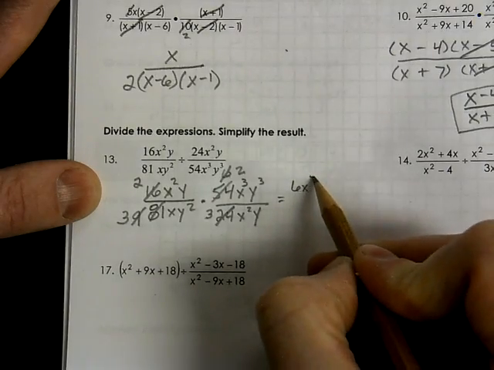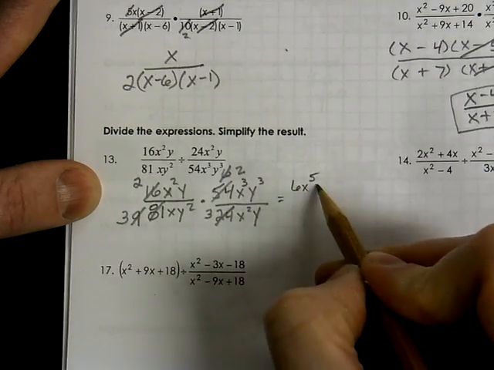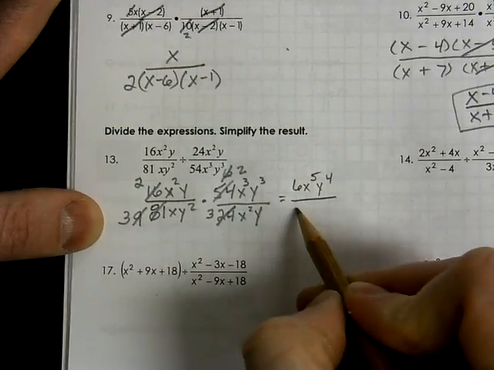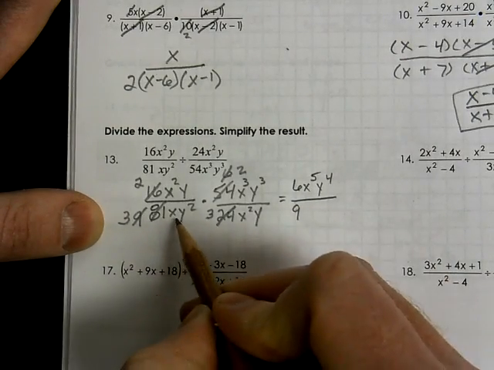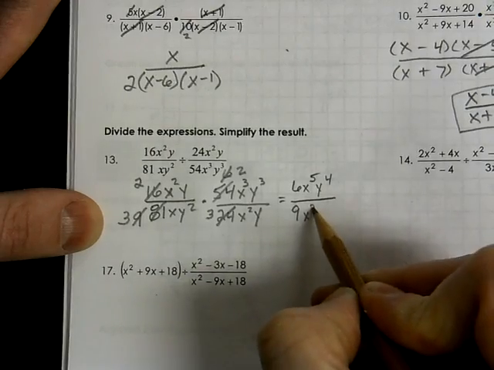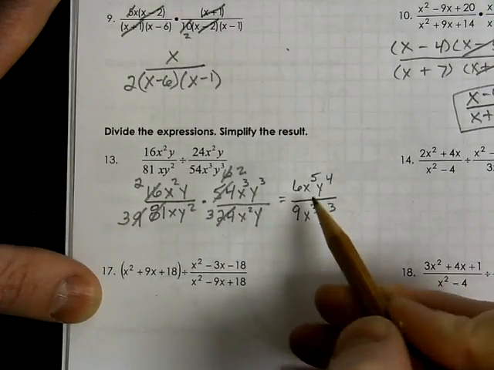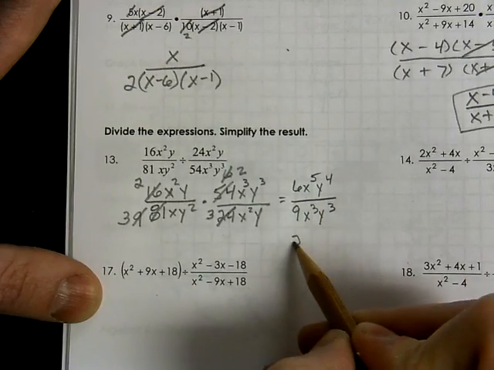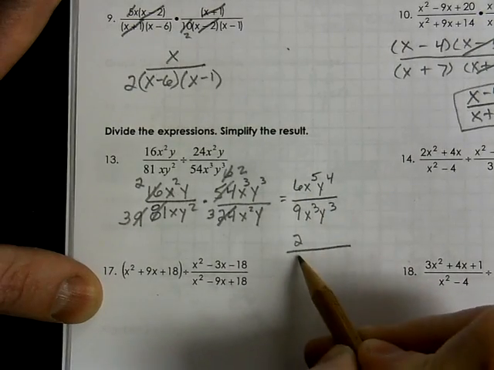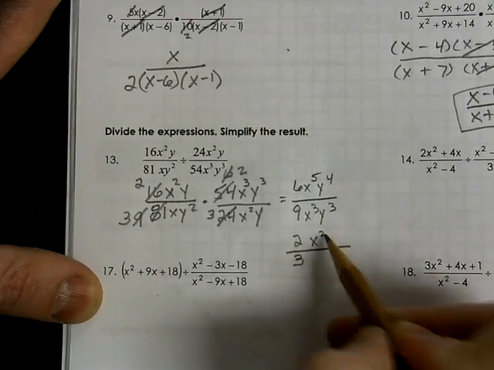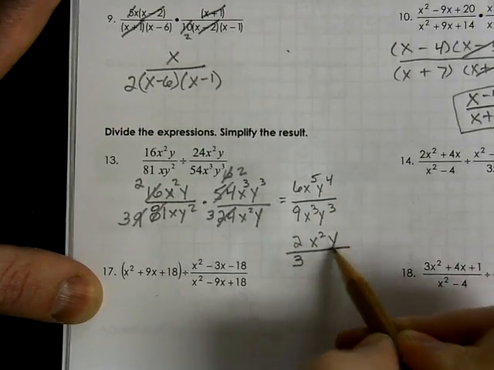6. Add your exponents. 3 and 3 is 9. X to the third, y to the third. Now here, 3 can go into that 2 times. 3 can go into the bottom 3 times. There's 2 extra x's on top, and there's 1 extra y on top.